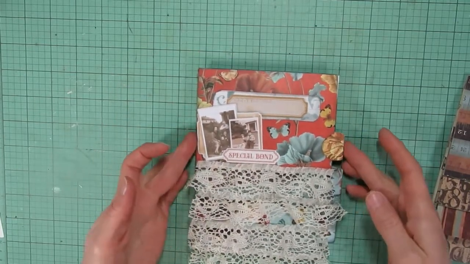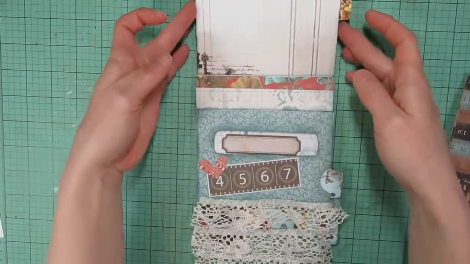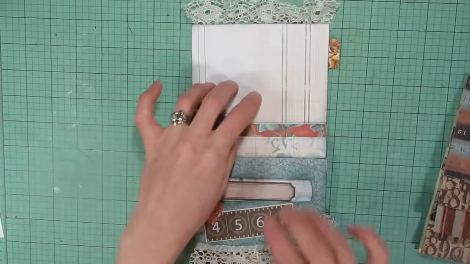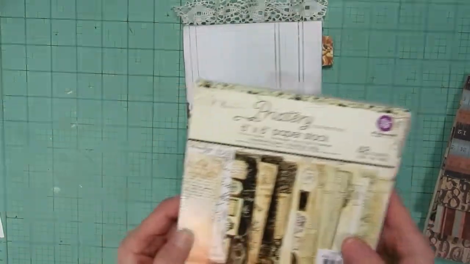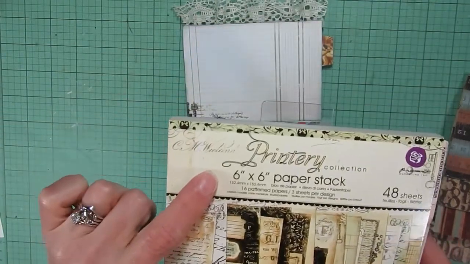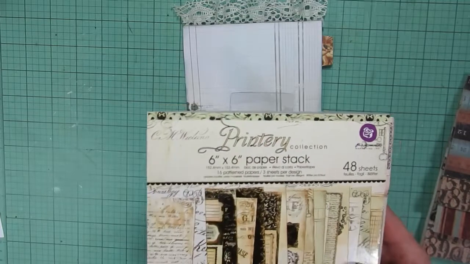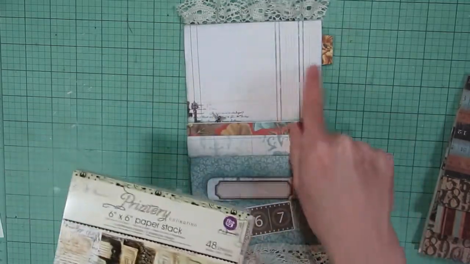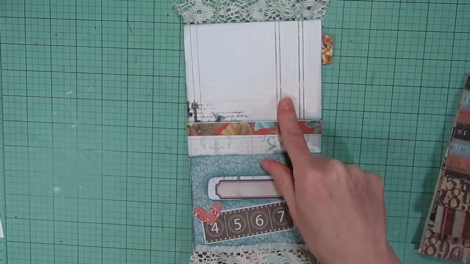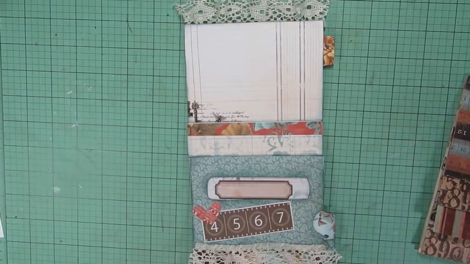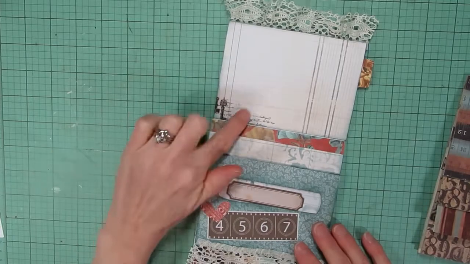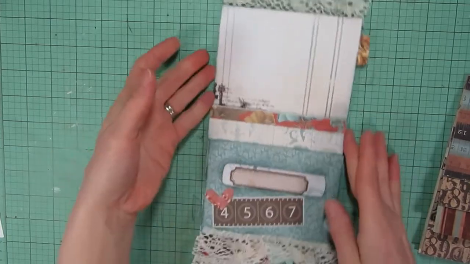Each of these will flip up, and then you can use some paper on the back side. For the back side of all these, the paper that I used came from this Prima paper pad called Printery. It's a really old paper collection, and I just used some of the ones that had lines or were really neutral, because I do like to add as much journal space as I can on elements like this. So the back sides of the paper I did do that with.